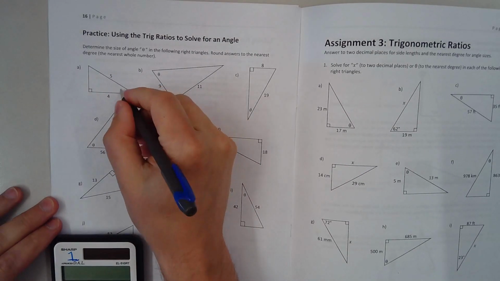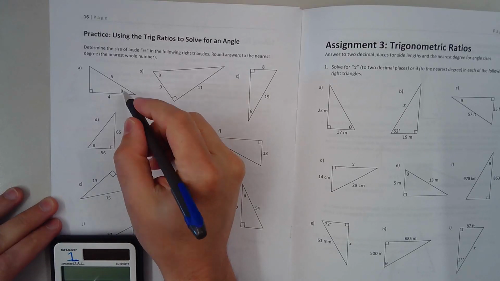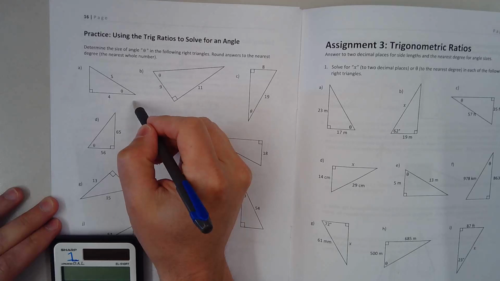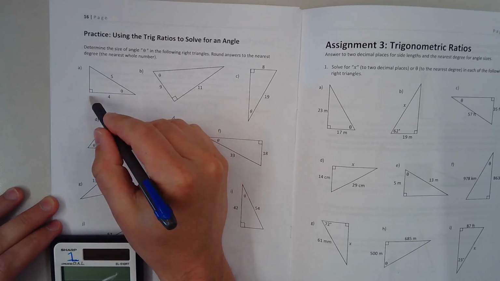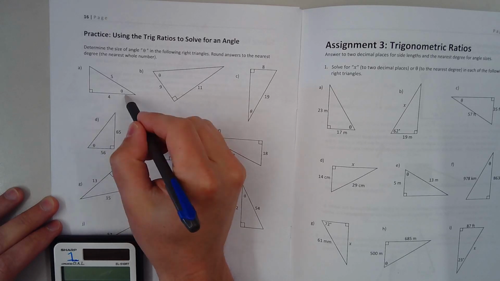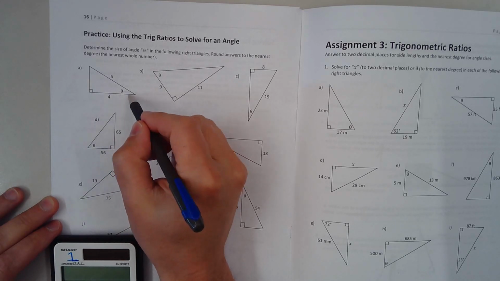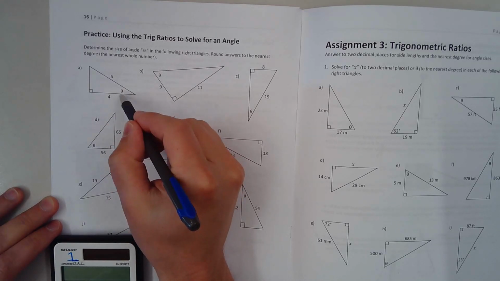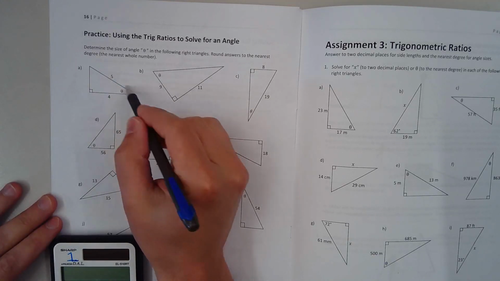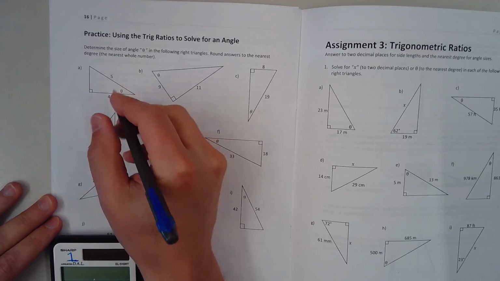So if this is the angle that I'm looking for in A, what's this side called at the bottom here? Yeah, it's touching it. Because it's touching it or forming the angle, it's either the adjacent or the hypotenuse. And this one is the hypotenuse, so this one has to be the adjacent.